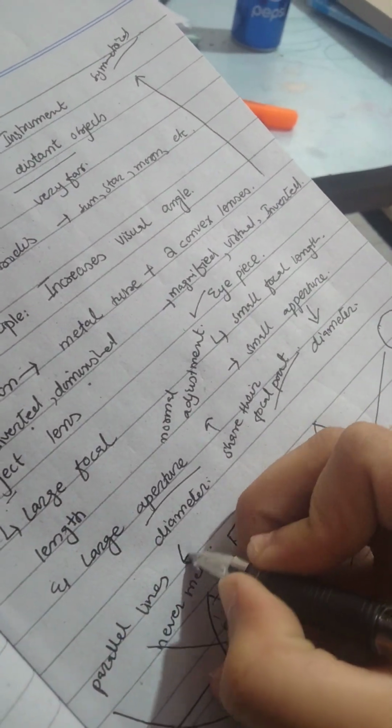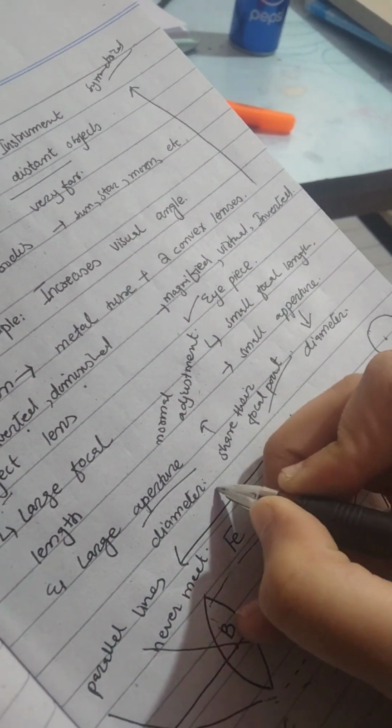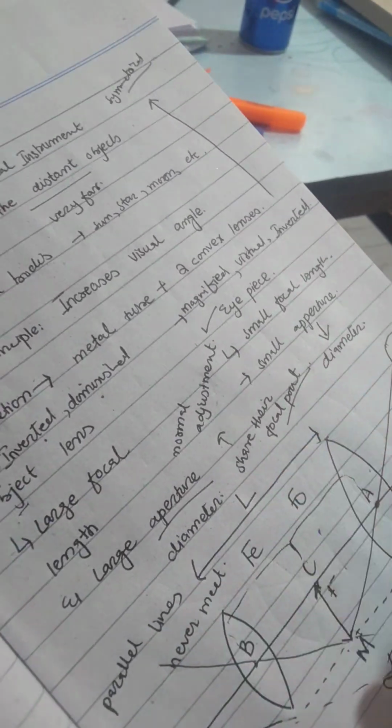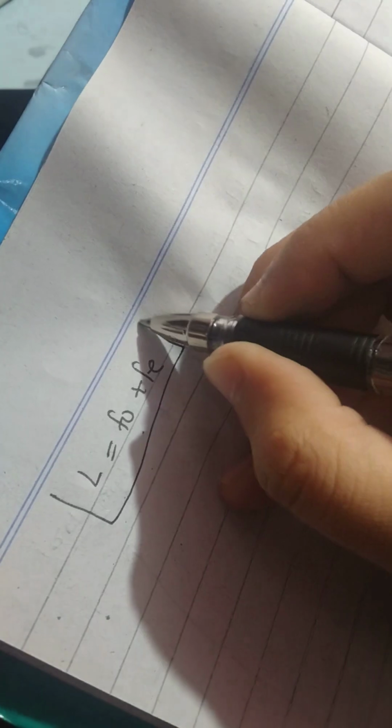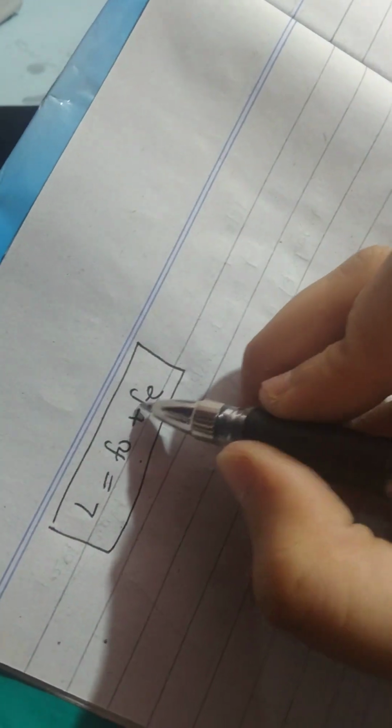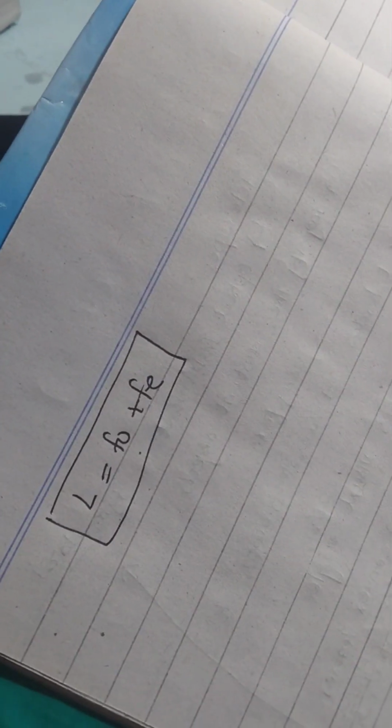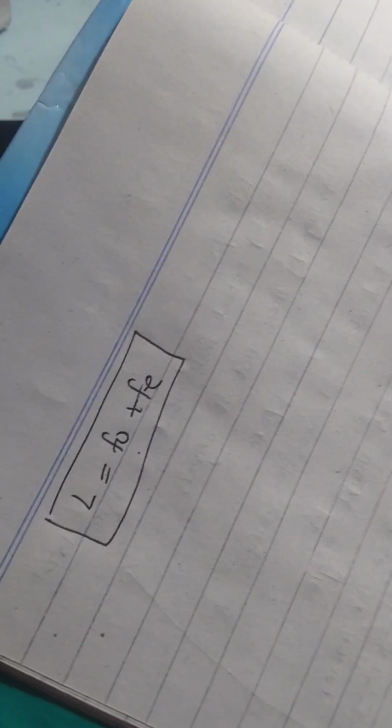From one lens to another lens is known as the length of the telescope. So now we can prove from here that the length of the lens is equal to f naught plus fe. F naught is basically the focal length of the objective lens, and plus the focal length of the eyepiece, right? Now let's prove the formula for the magnification.